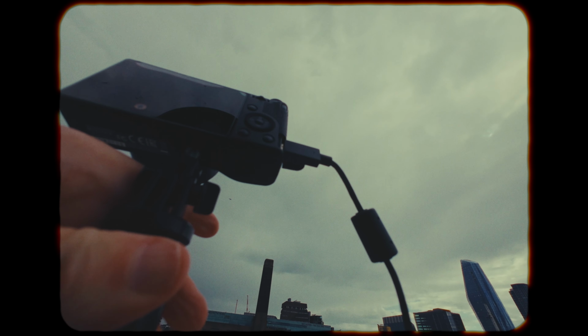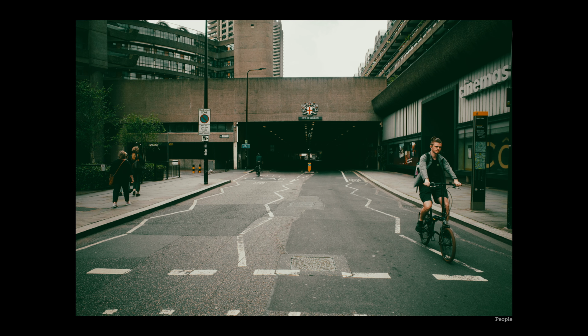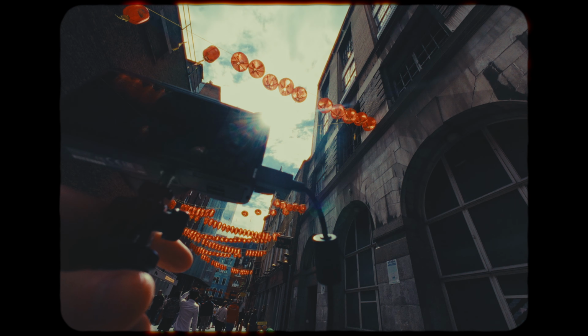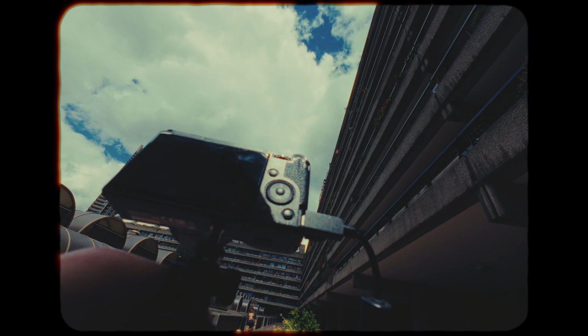Now, should your urban landscapes and streetscapes include people or not? Well, both approaches have their merits. Including people can add a sense of scale and bring a scene to life, showing how the space is used, and will give the photo that human connection for the viewer.